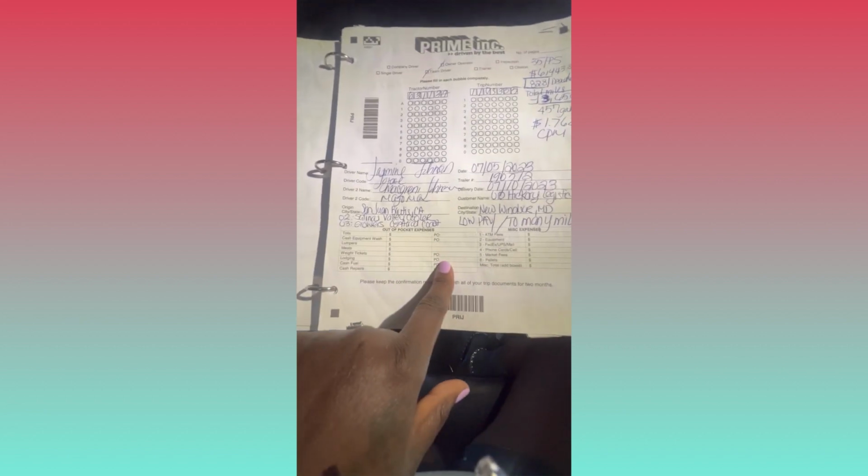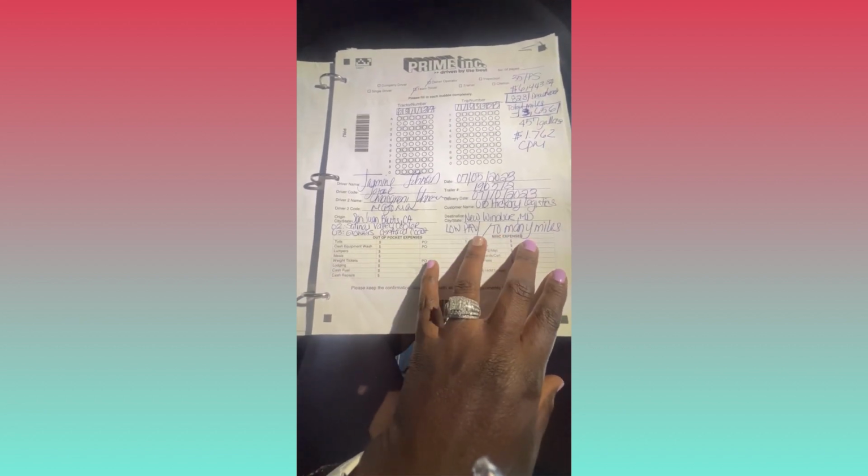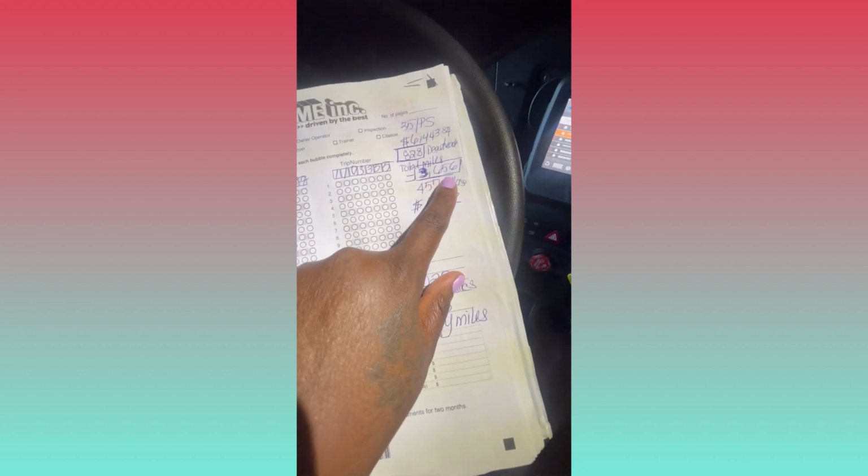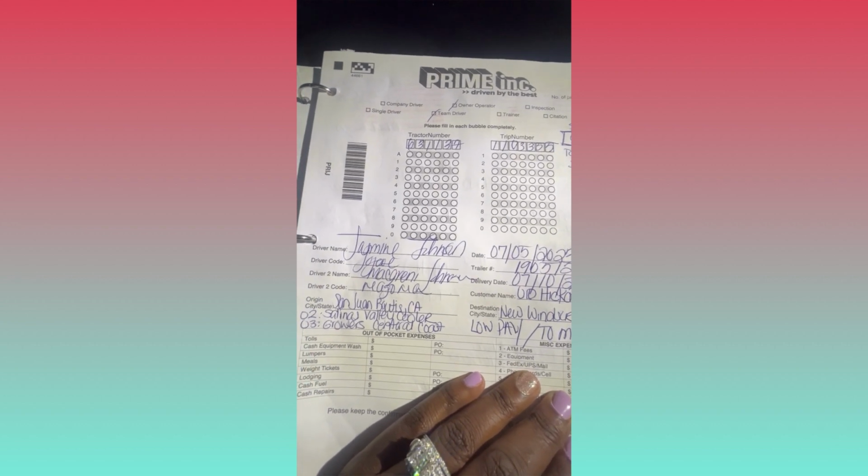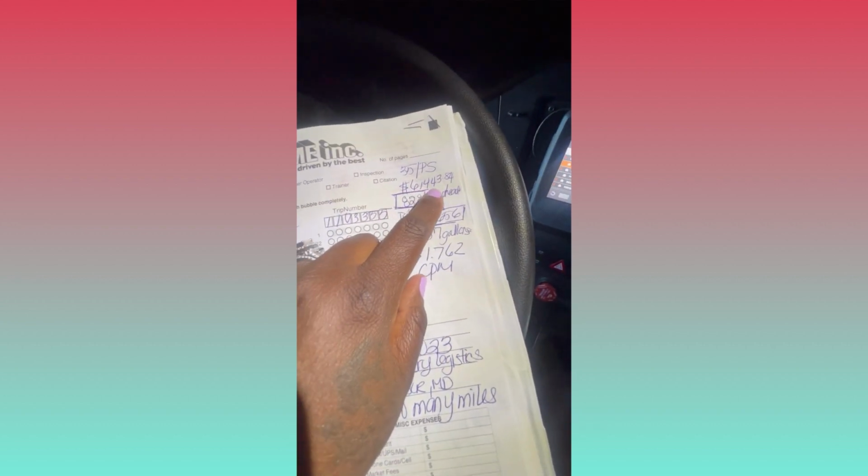This had multiple stops. I even jot down stuff like this: low pay, too many miles. This had a lot of miles on it, 3,659. I had a deadhead of 828 miles. Look at the gallons I had to get. I'm very transparent. This went all the way to Maryland. I was very frustrated about the load, but it was paying $6,443. It worked out because, when you get a lot of trips and you move fast, you're able to drop a load and do a lot of things.